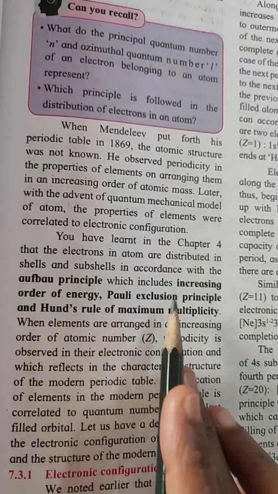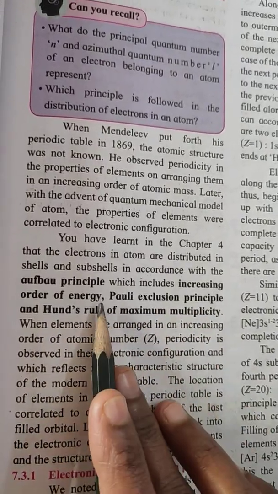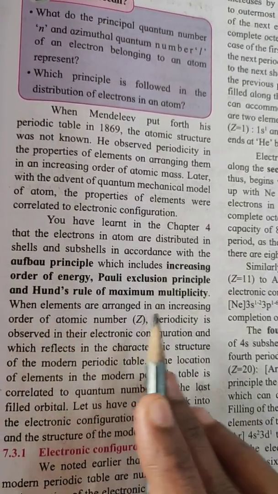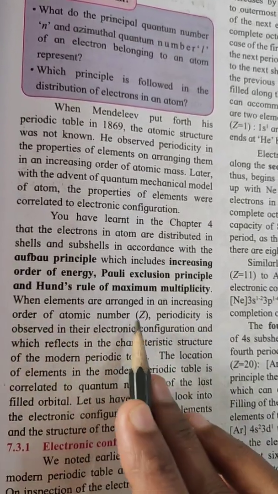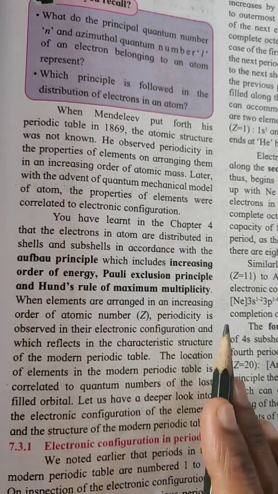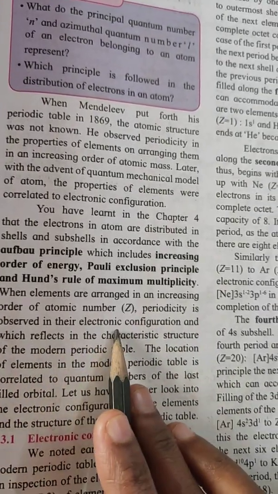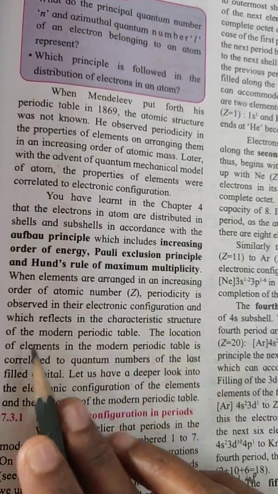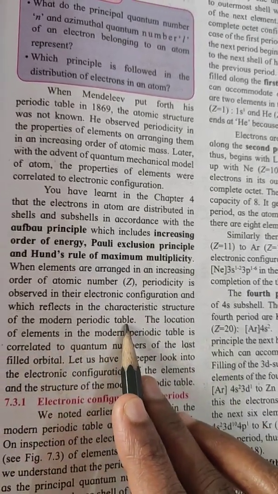Whenever we fill up the electrons, we have to follow these principles. When elements are arranged in increasing order of atomic number, Z, periodicity is observed in their electronic configuration, which is reflected in the characteristic structure of the modern periodic table.